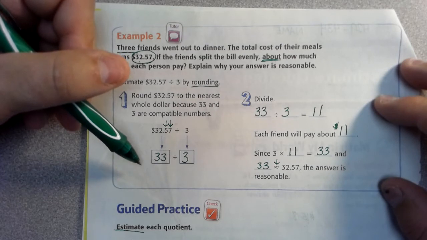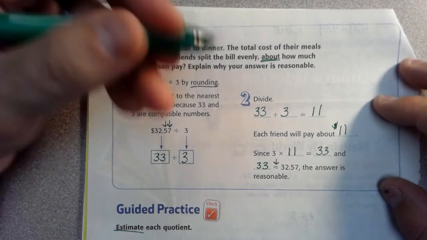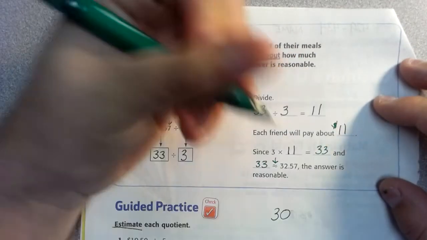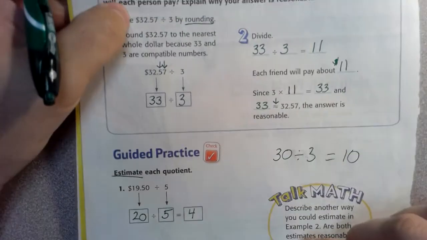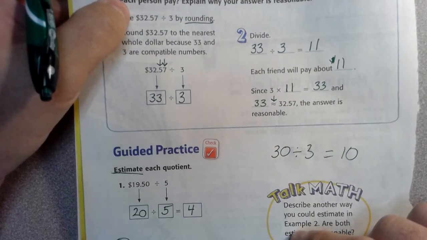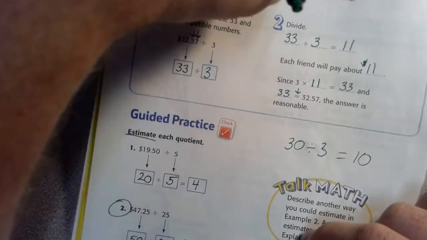Maybe we would say, round this just to 30, right? We could say, well, that's close to $30 divided by 3, which equals 10. And again, 10 and 11 are pretty close to each other, right? Fairly close. It's not like way off. So, yeah, it's a reasonable answer.